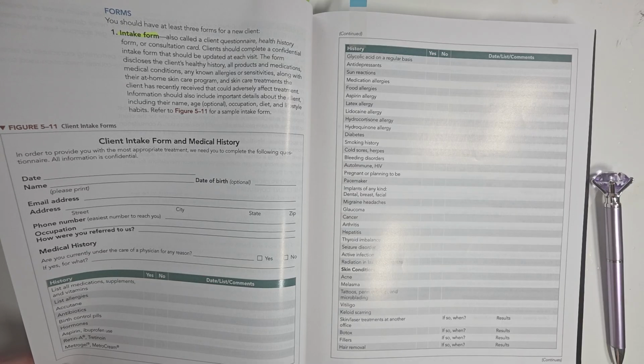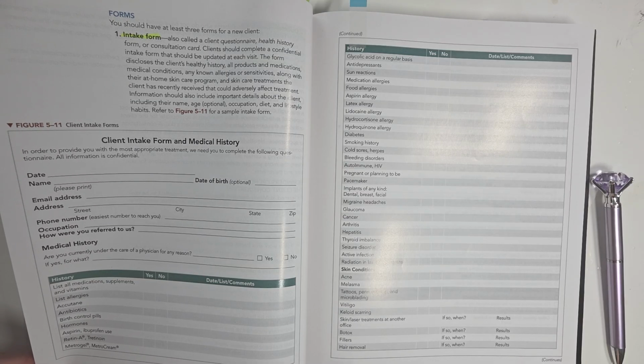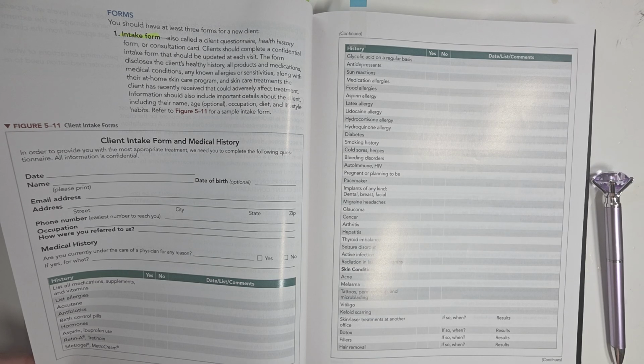Forms. You should have at least 3 forms for a new client. An intake form, also called client questionnaire, health history form, or consultation card. Clients should complete a confidential intake form that should be updated at each visit.